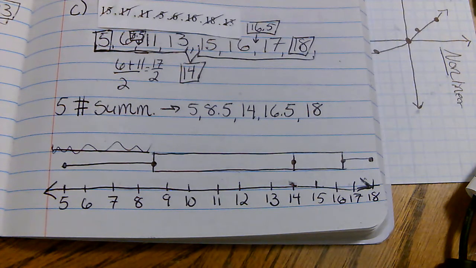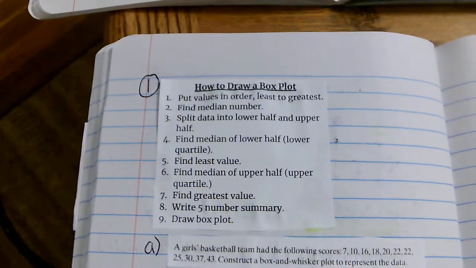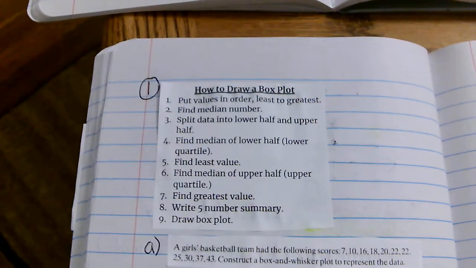So that is how you make a box and whisker plot. So I'm going to have you guys pause. You're going to head on over to IXL and practice. If you want to have this in front of you while you're practicing, that's not a bad idea.